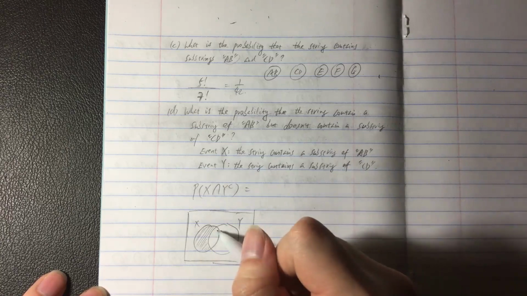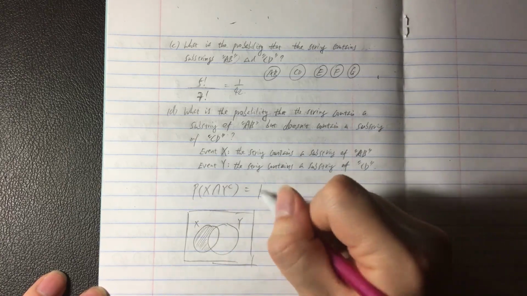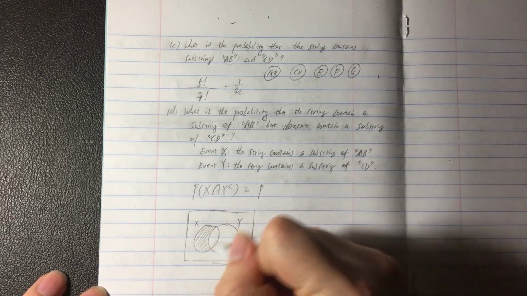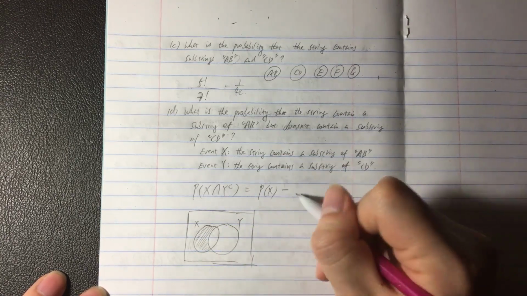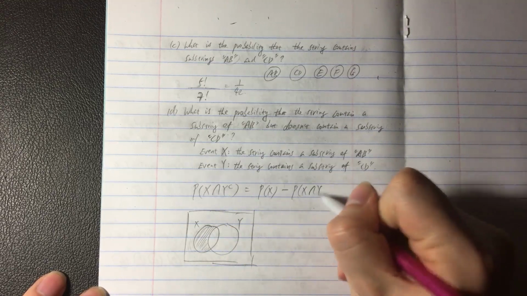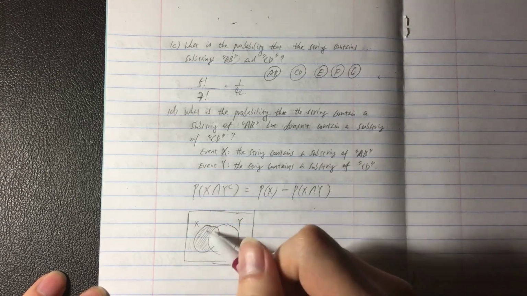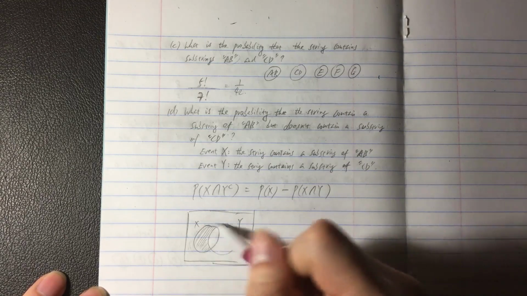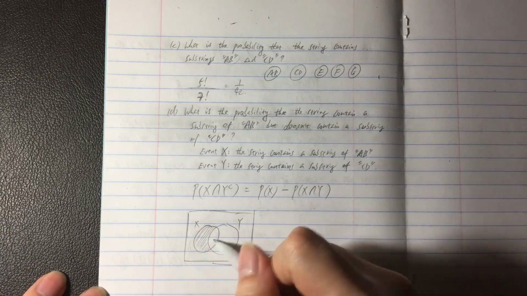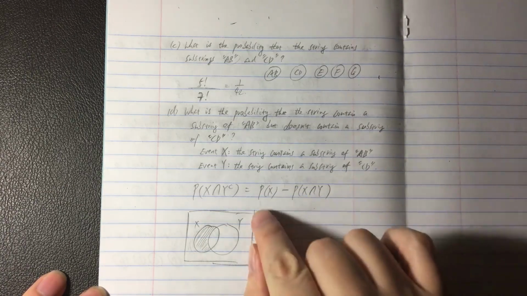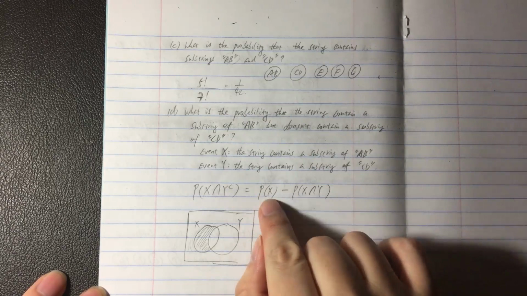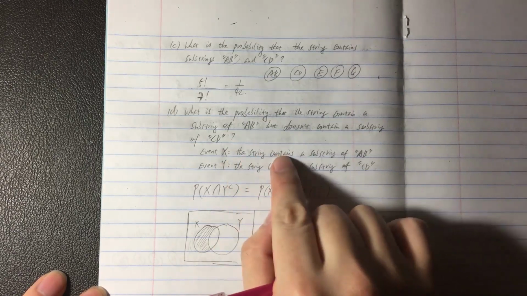So this set here, in terms of probability, I can write it as the probability of X, the entire circle, minus the intersection, the probability of X intersection Y. So X intersection Y complement can be written as probability of X minus probability of X intersection Y. Then what's the probability of X? Probability of X represents the probability that the string contains a substring of AB. That's what we found in part A.